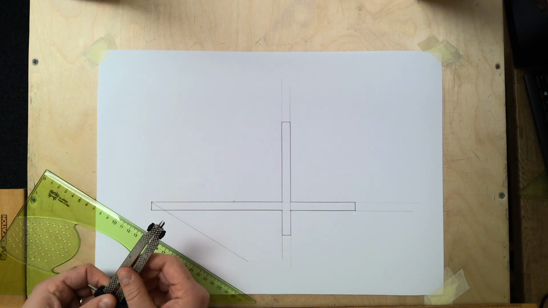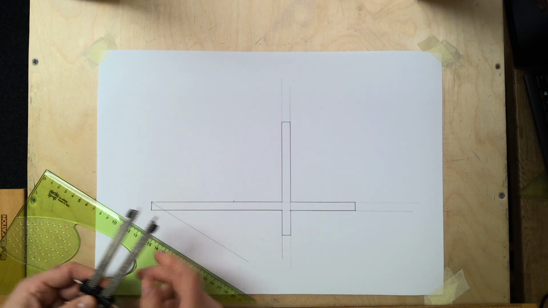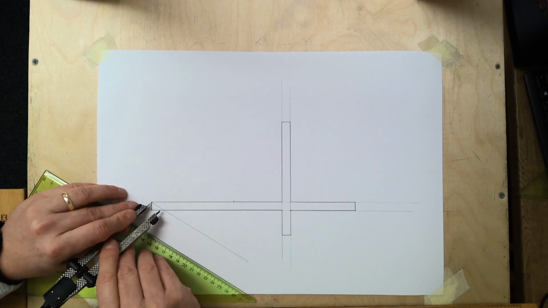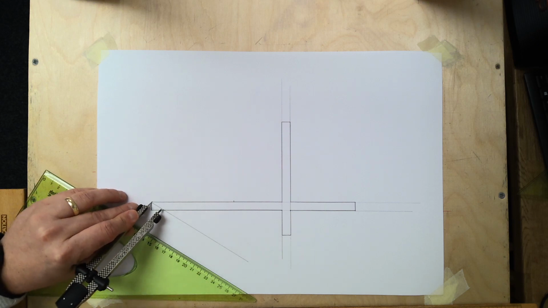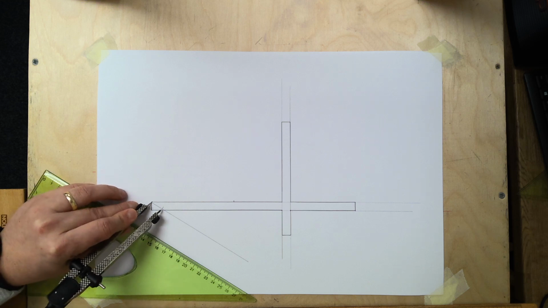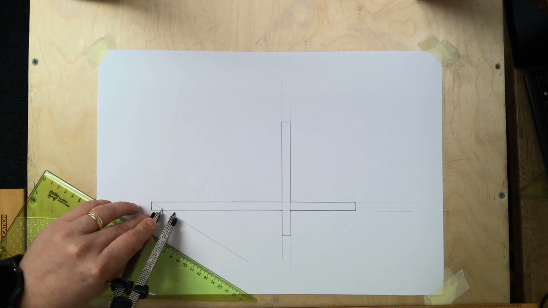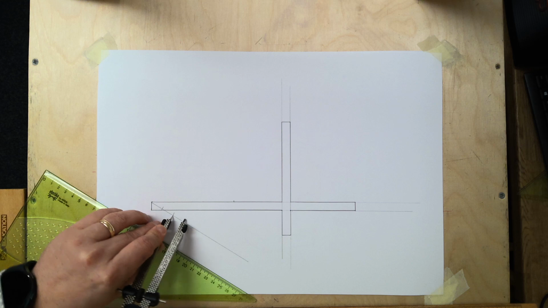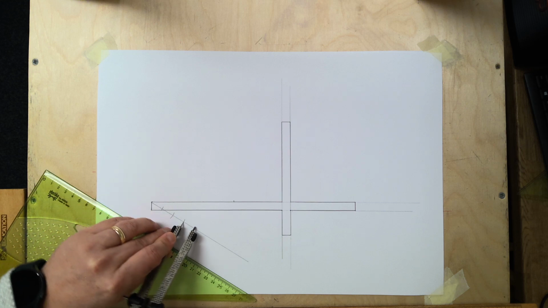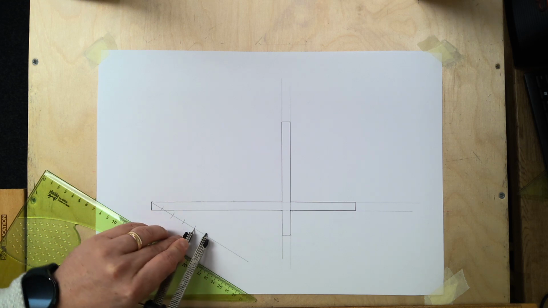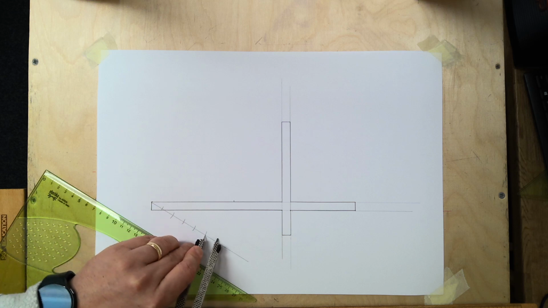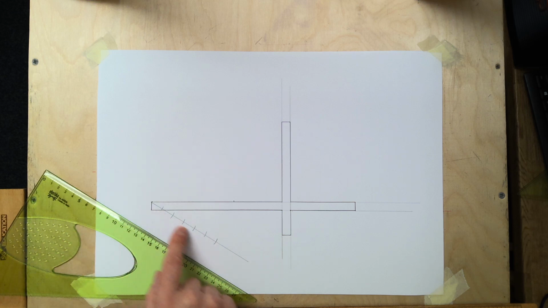So we get our compass. Pick any distance on the compass. Put it at the start of the line. Swing an arc. Move it. Keeping that distance set on the compass now, don't change it. Just keep going. And we're going to swing this 6 times, the same amount of spacings that we need. So there's our 6.